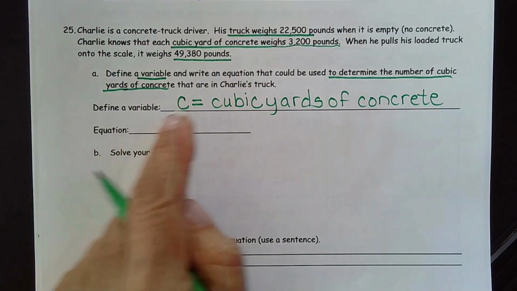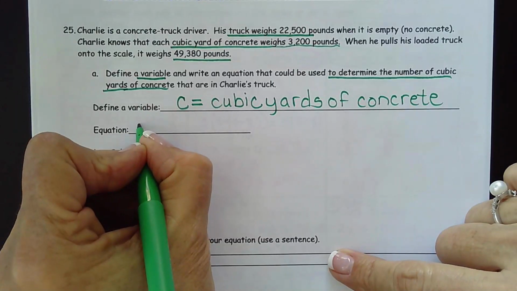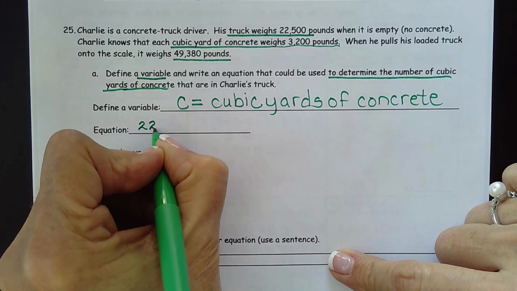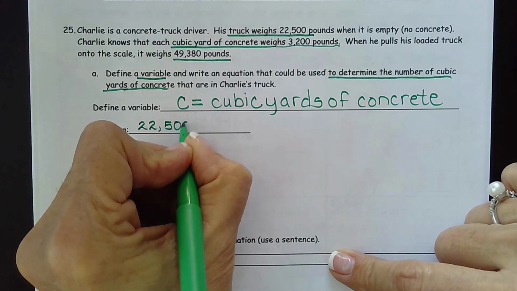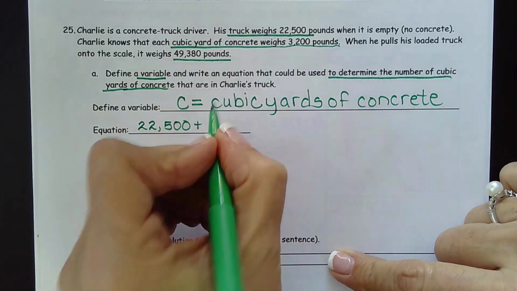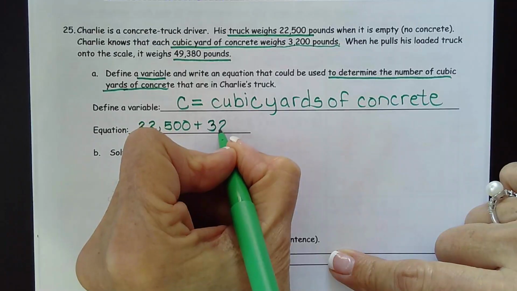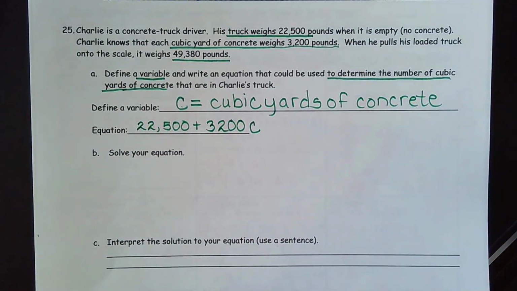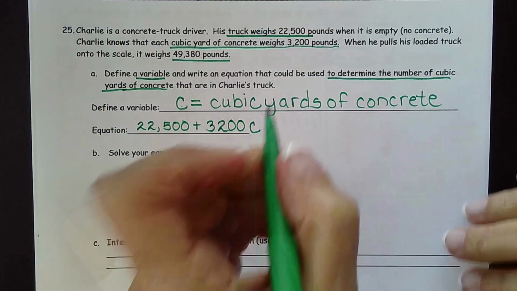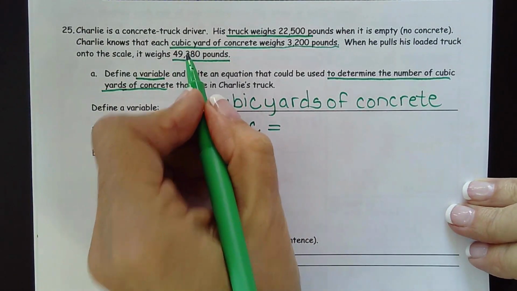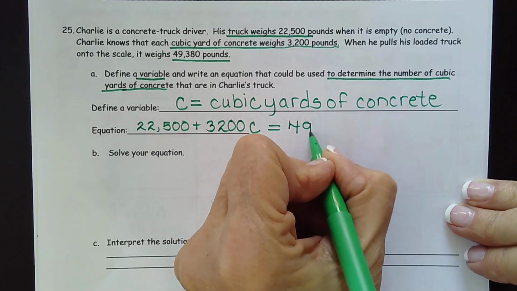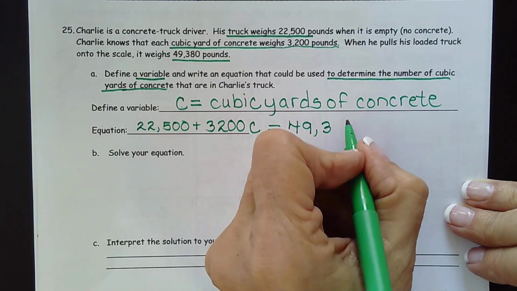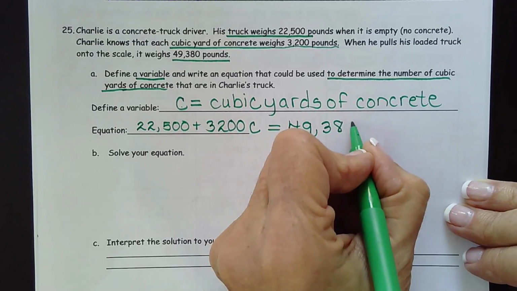Now we can write our equation. So the weight of the truck plus 3,200 pounds per cubic yard, that's C, is going to give us a total weight of 49,380 pounds.